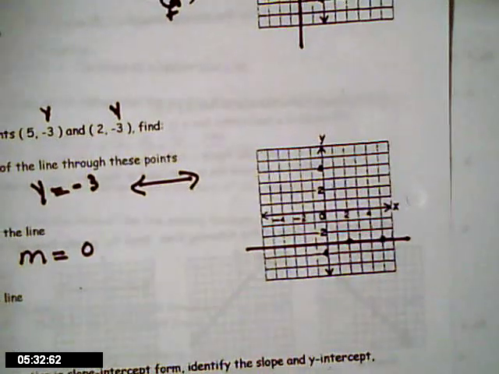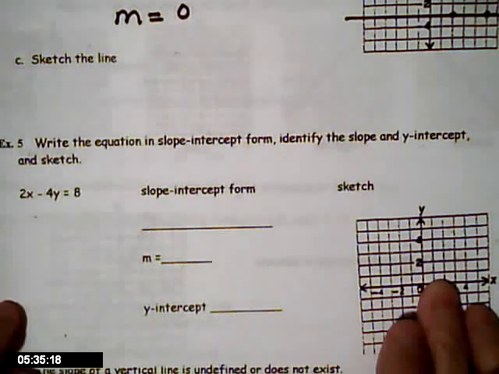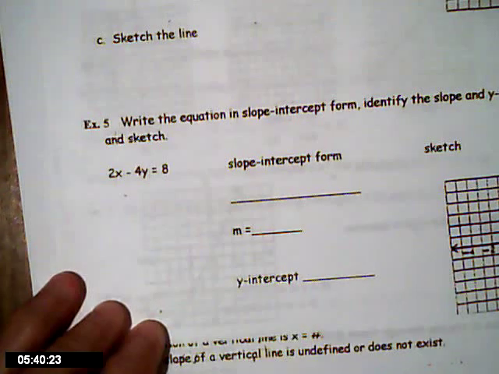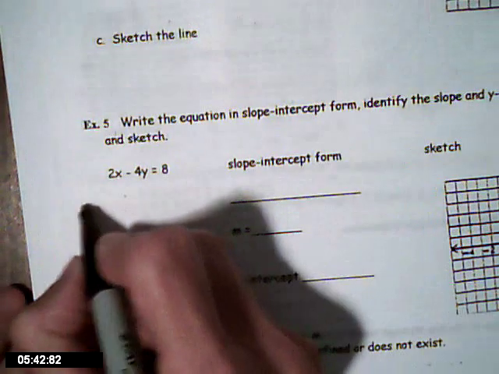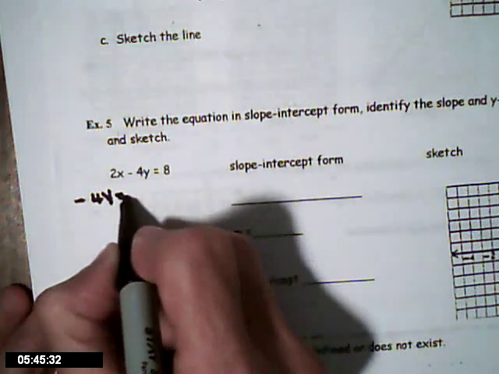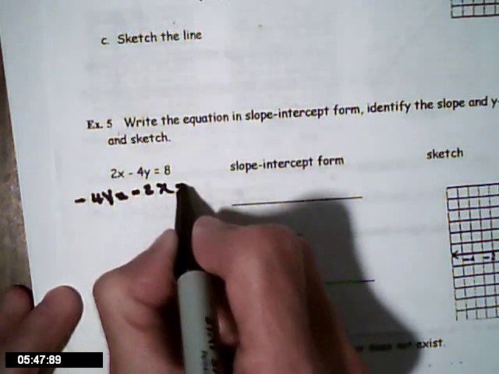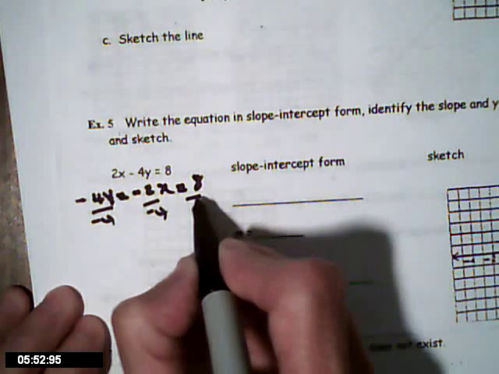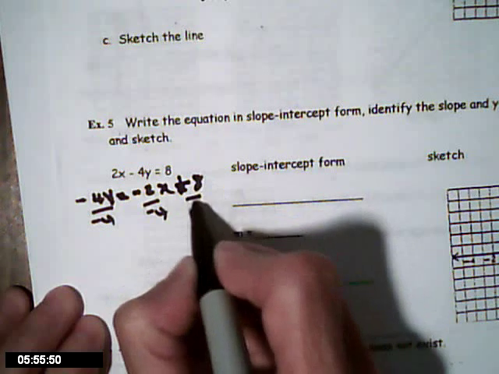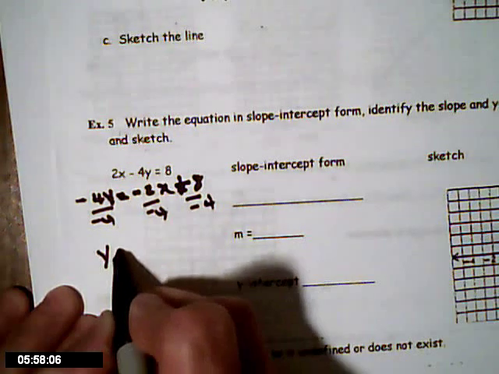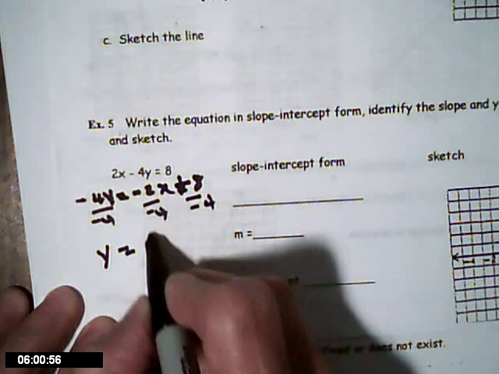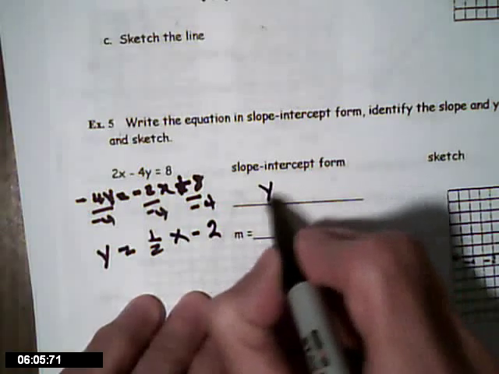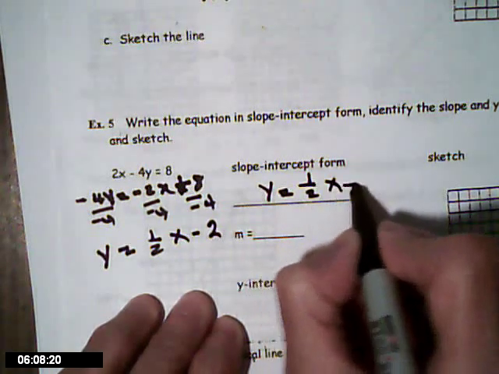Okay? Now, let's get away from the tricks and look at the actual problem. If you're given an equation in standard form and it asks you to write it in slope-intercept form, that means we want to solve for y. So I'm going to move the 2x over. I'm going to divide by -4. That's a plus. So I'll have y equals 1/2 x minus 2. Now that is my slope-intercept form when you have solved for y.